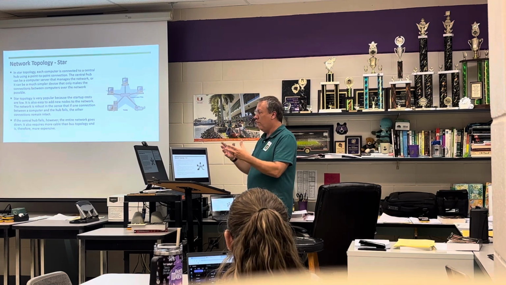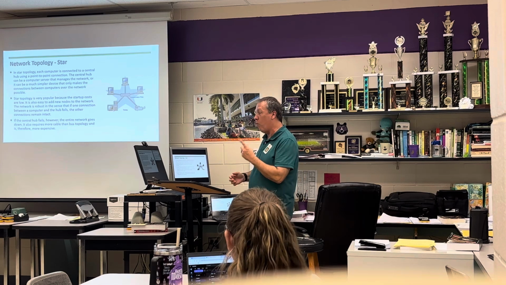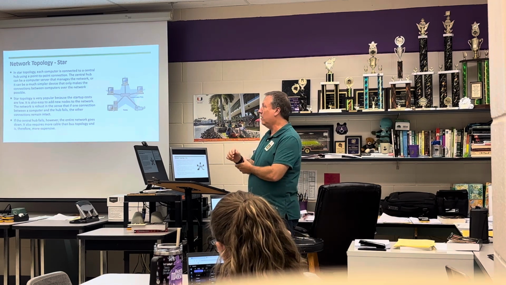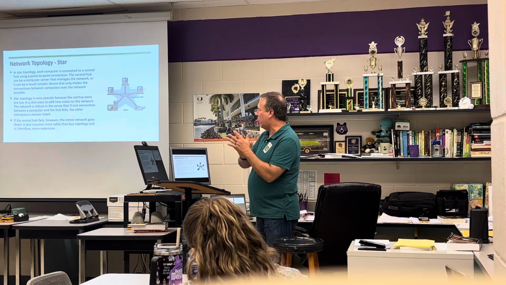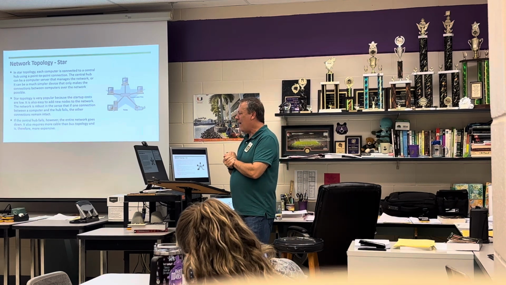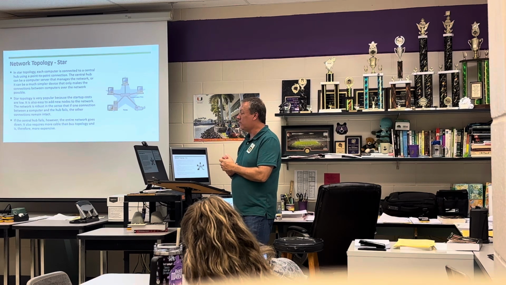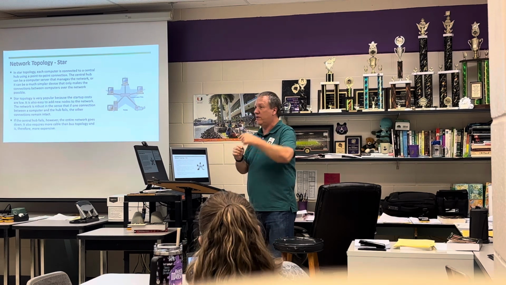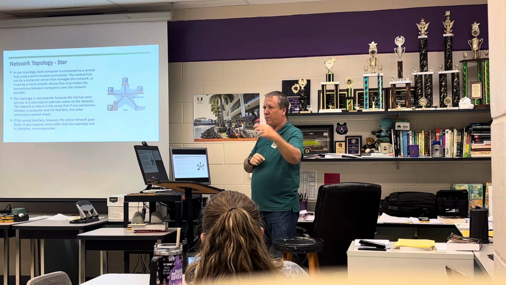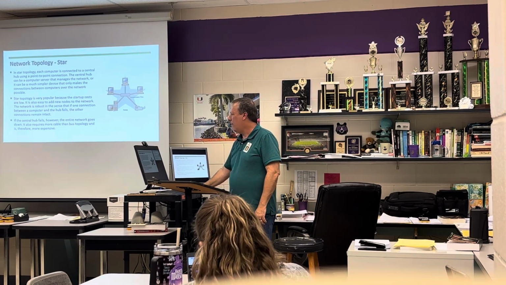Startup costs are low, but again, if the hub breaks, everything's gone, right? So you have that one main link in an entire network, and if that fails, it's destroyed. Like I said, if the hub fails, the entire network goes down. Also, it's more cable than the bus topology because it reaches out to every single computer, as opposed to connecting your computers down like a chain, like a line.